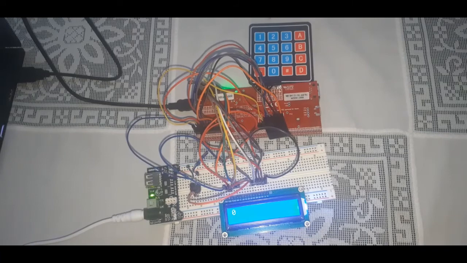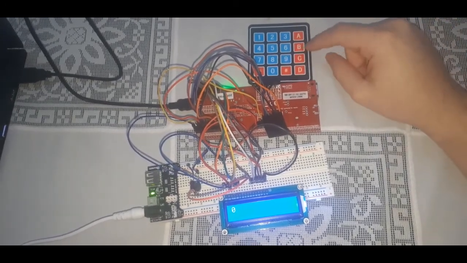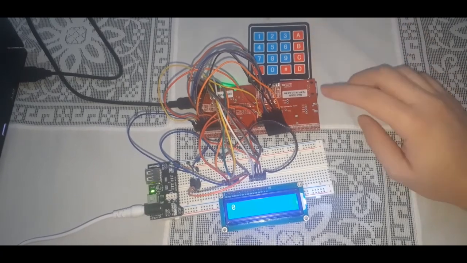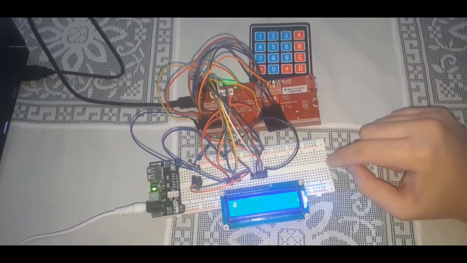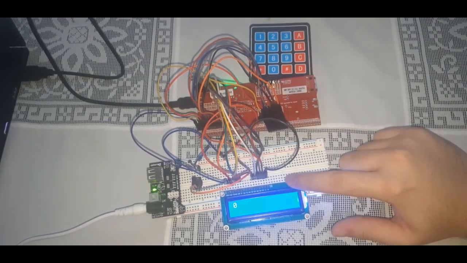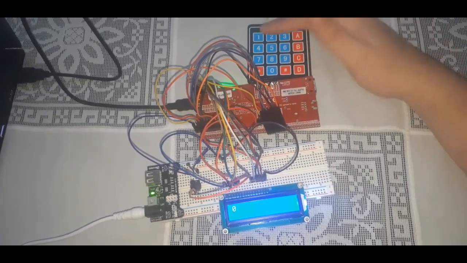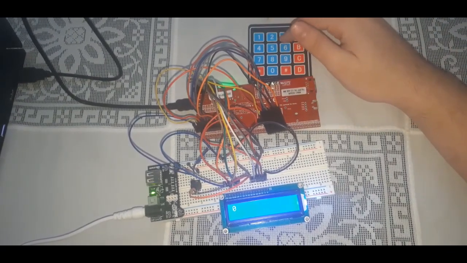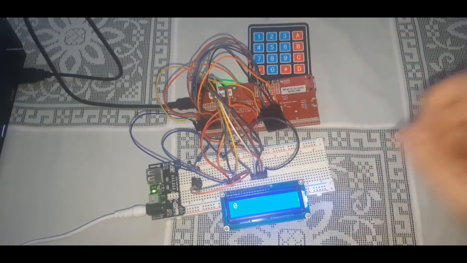In this section of the video, I will talk about the results for the experiment. Here we have our keypad, our microcontroller, our TV board, and then our character LCD module here. What's supposed to happen is when I press any one of these blue keys, it's supposed to display on the LCD here.